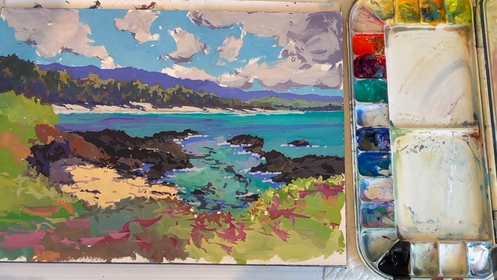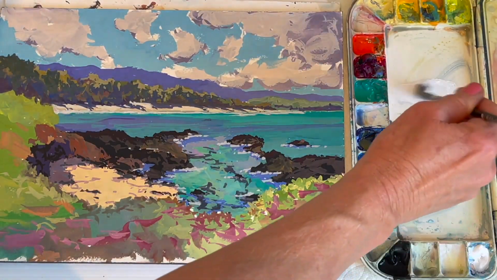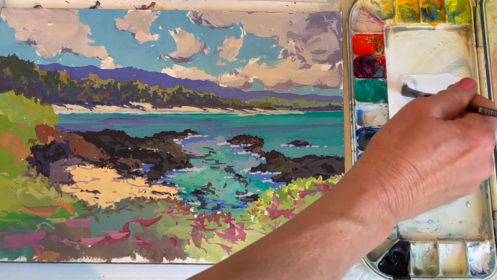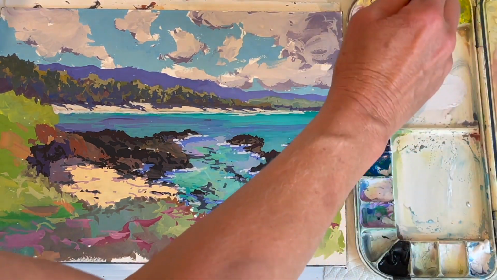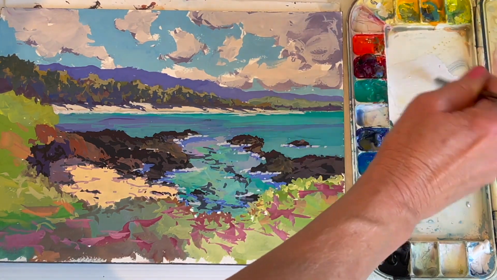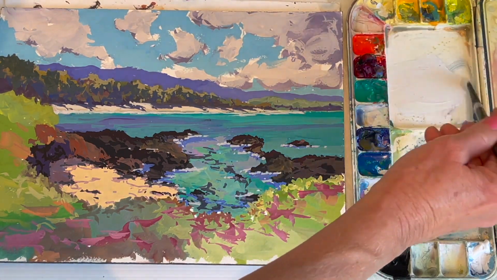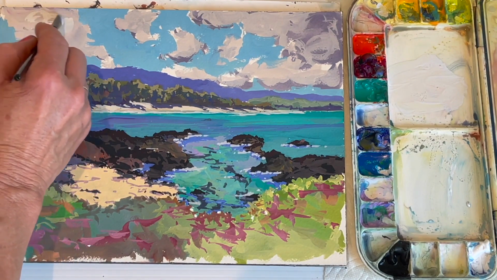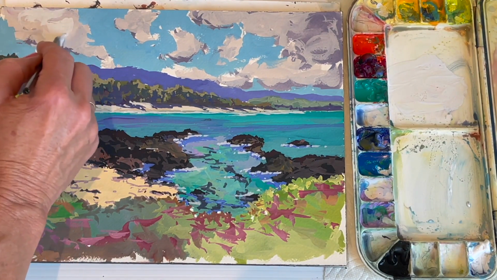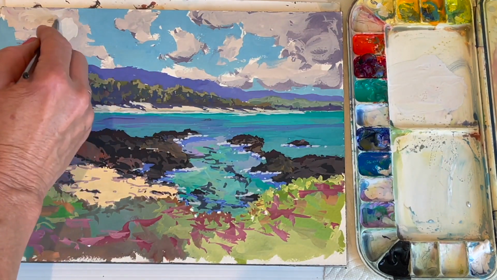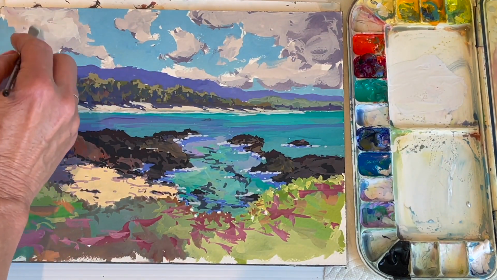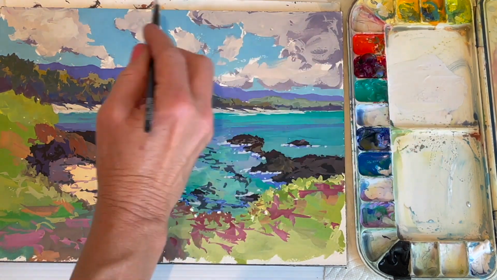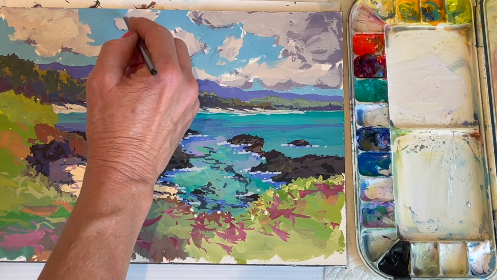So I added some fresh white paint to my palette, and I'm picking up some of that nice bright white, and I'm going to mix some Naples yellow with it, a little bit of vermilion, and I'm going to give my clouds a little more dimension. So I'm adding some brighter white into the middle section of some of the clouds. And then I'm going to extend some of that white out into the sky where it's blue.